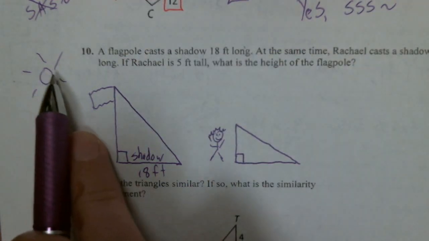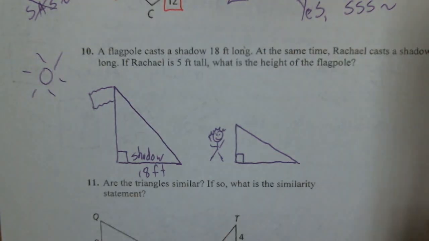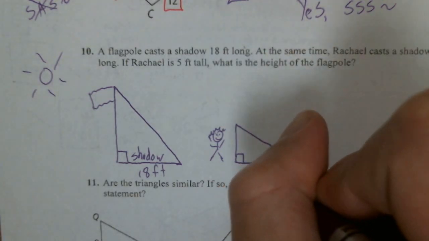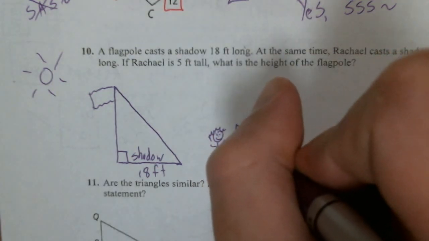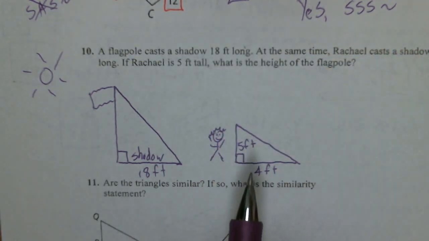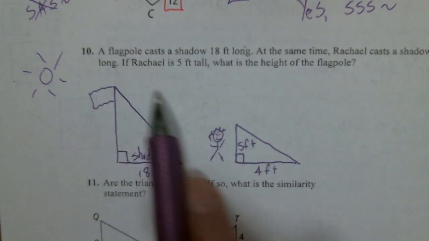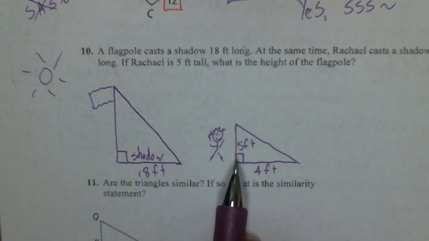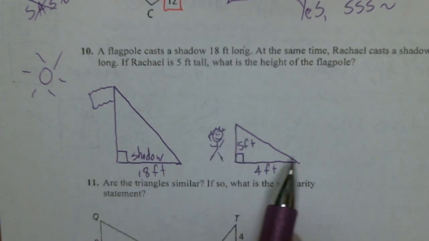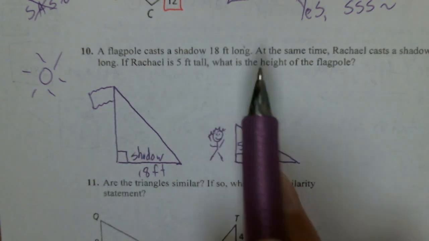At the same time, the sun is also shining down on Rachel, and that's causing a shadow that is 4 feet long. Well, Rachel is 5 feet tall. So I've got this triangle, her height, the ratio. Since the sun is shining down on both of them at the same angle, the ratio of Rachel's height over her shadow should be the same as the height of the flagpole over the flagpole shadow. And that's what they're asking for. What is the height of the flagpole? So they want to know x.